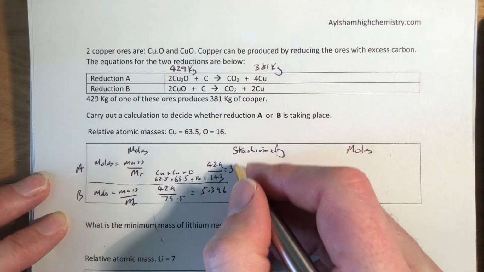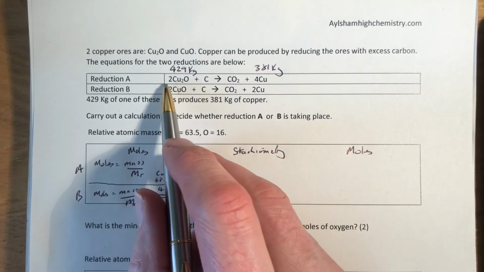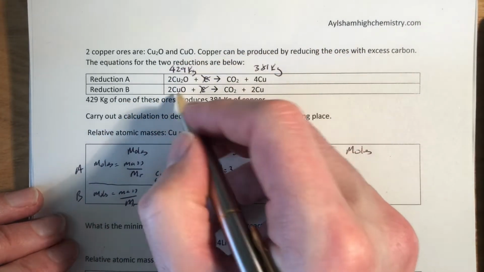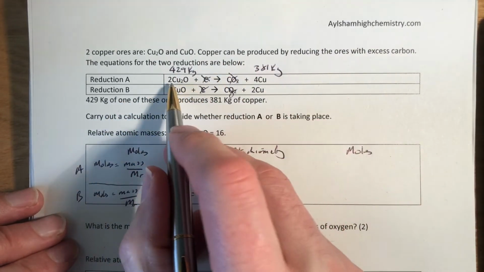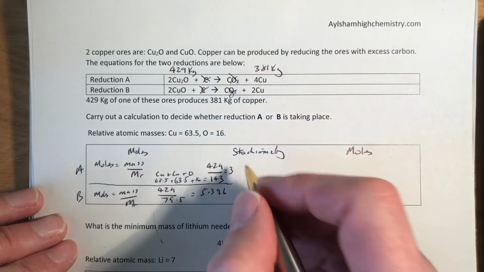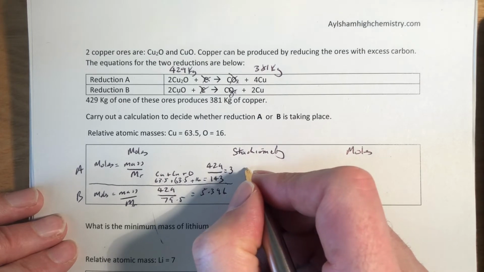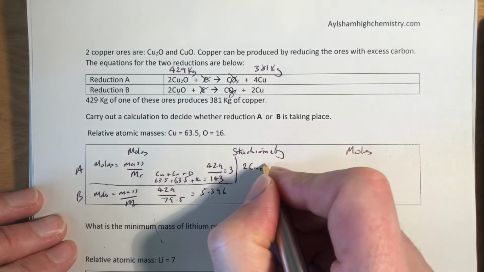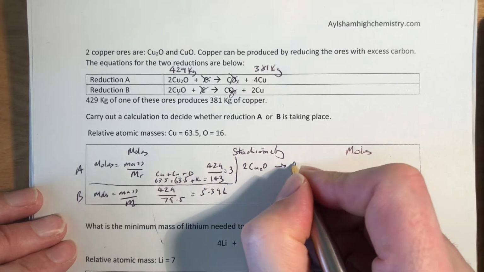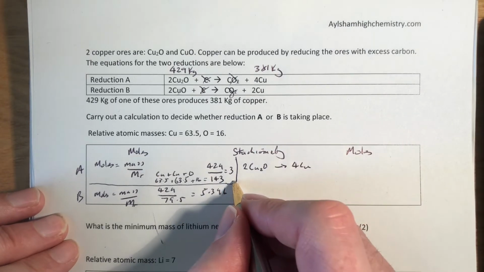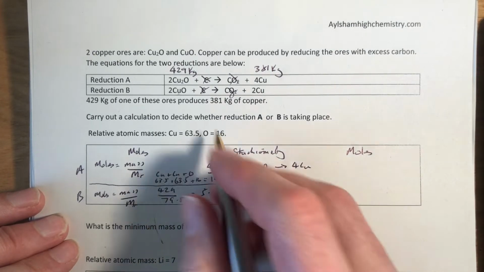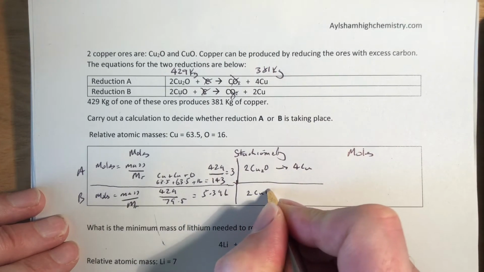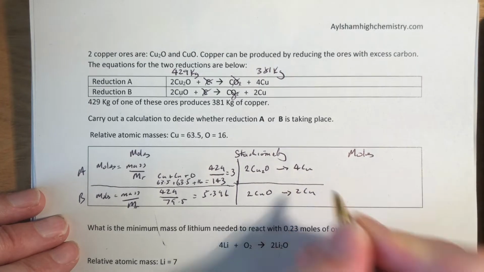Okay, stoichiometry. Stoichiometry is the big numbers in this equation. Basically, we can cross out everything that we haven't written a number on top of at the top here. So in the first equation, 2 copper oxides makes 4 coppers. Let's write that out here. So let's put a line down there. So 2 copper oxides make 4 coppers. And in the second one, we've got 2 copper oxides make 2 coppers.